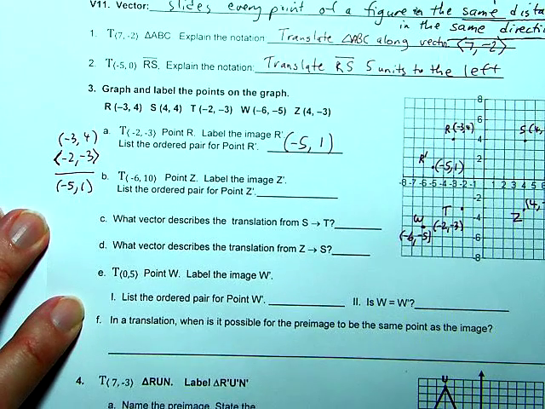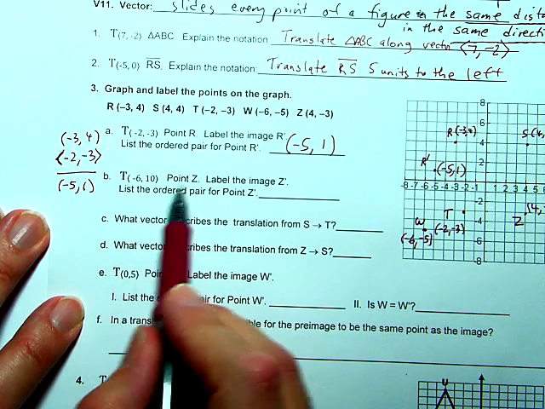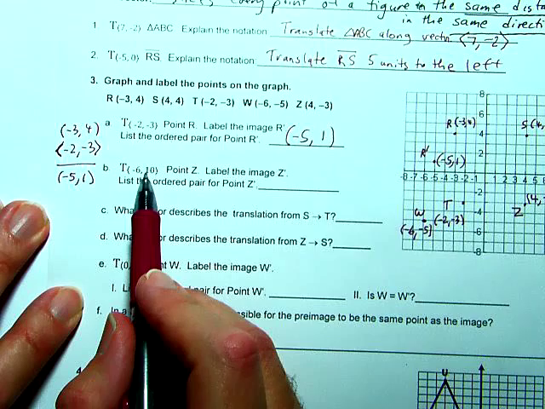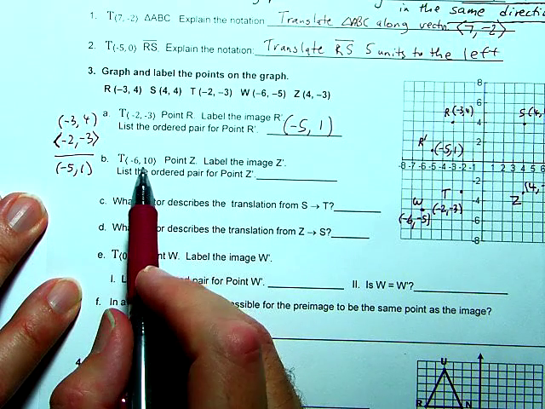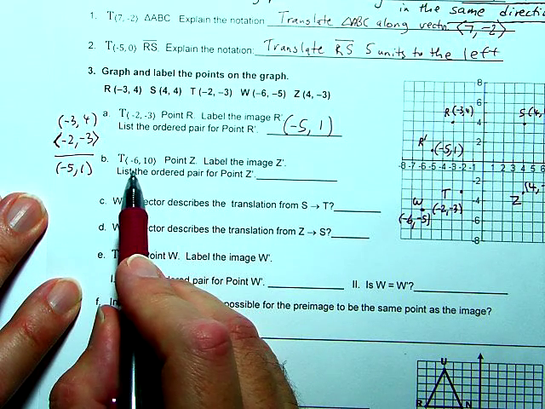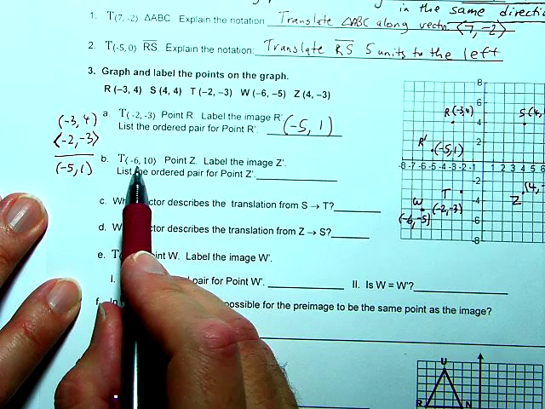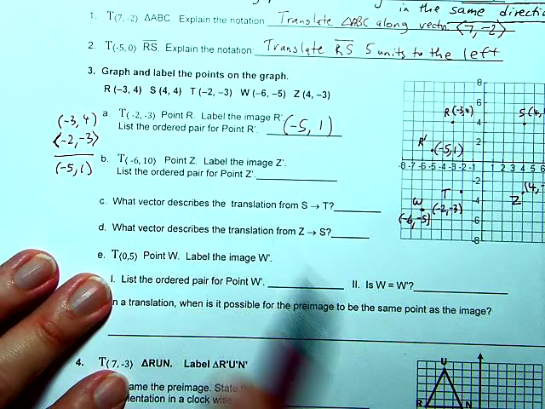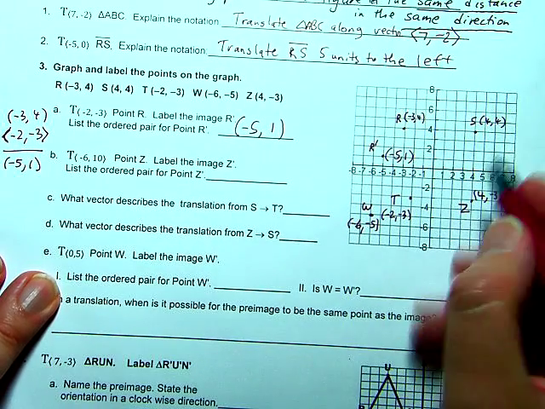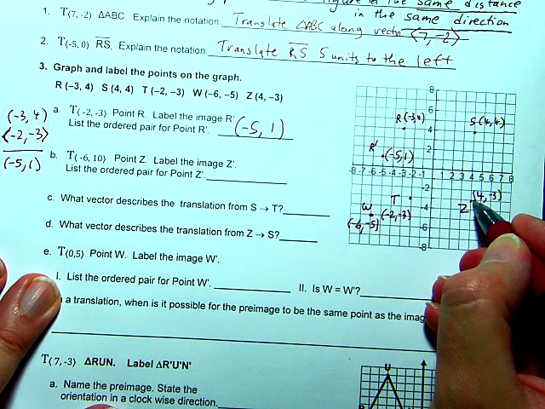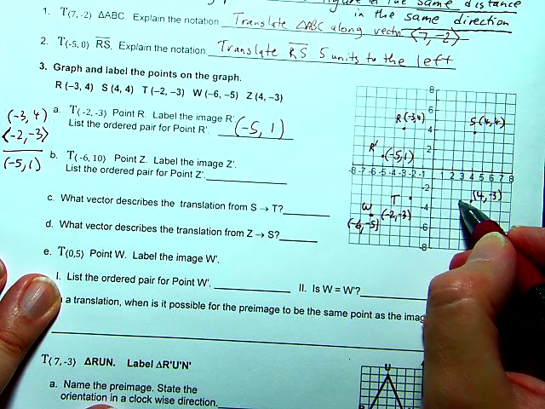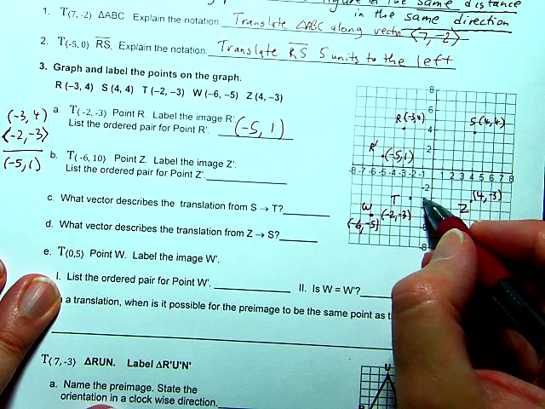Let's do this again for a different point with a different vector. Now we're being told in part B to take point Z and translate it along this vector, negative 6, comma 10, which is negative 6 in the x direction and then 10 in the y direction. So let's go ahead and do that. Let's start with point Z, and let's move it negative 6 in the x direction. 1, 2, 3, 4, 5, 6.